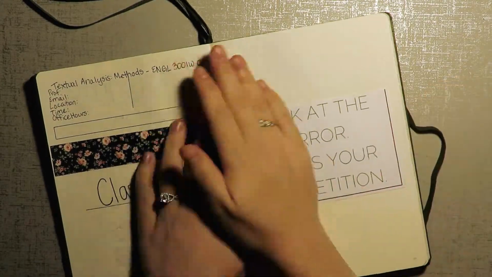I also had an empty page that I didn't know what to put in it, so I just included another quote that I really like and added more washi tape to it.